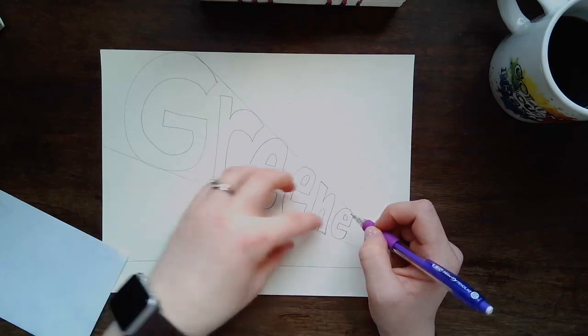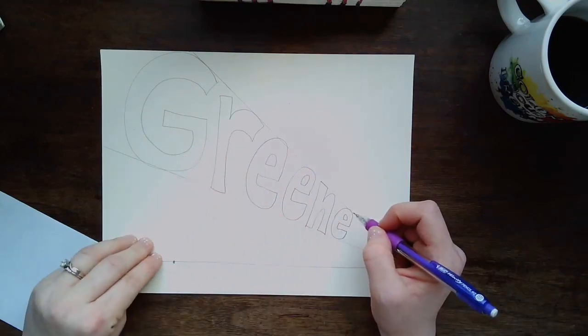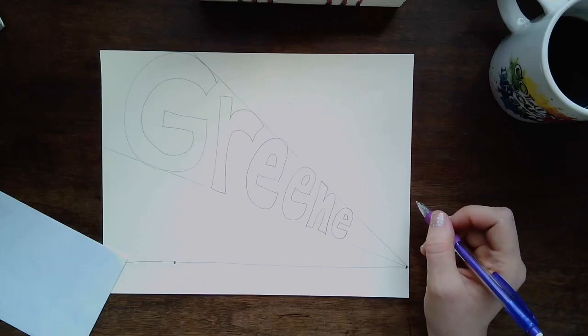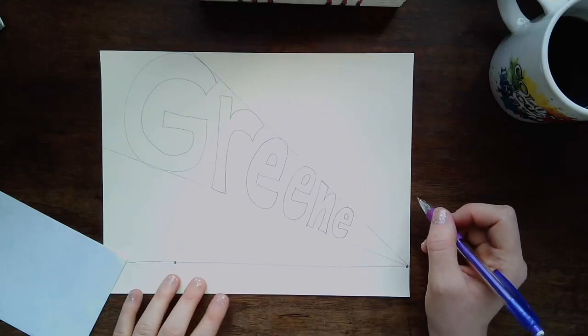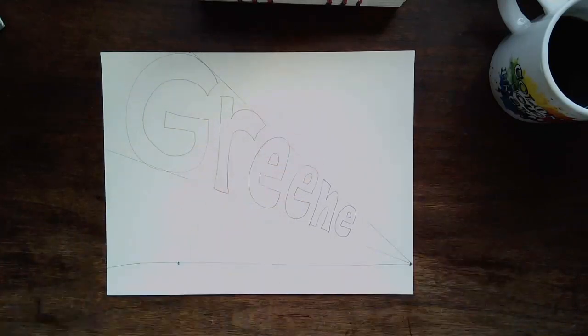2-point perspective will then be streaming back to this. Okay, so there's my letters. And we're just practicing because it's okay. Now, the tricky part.